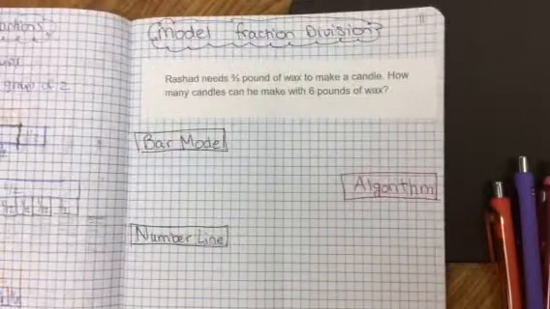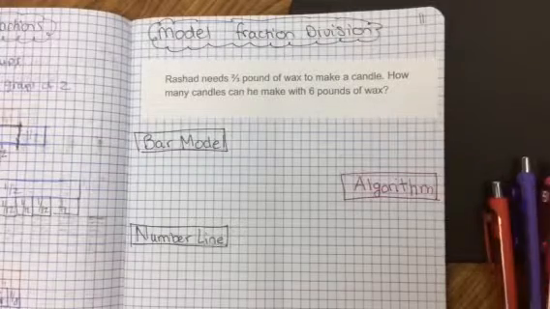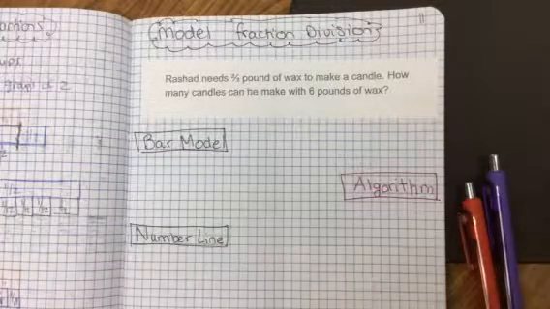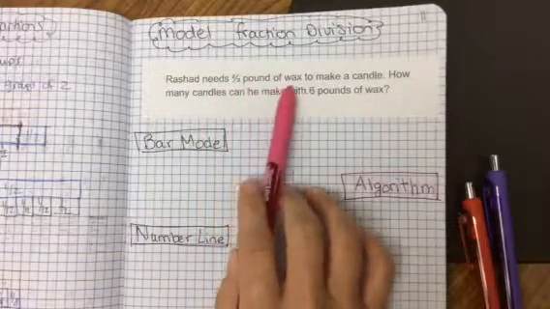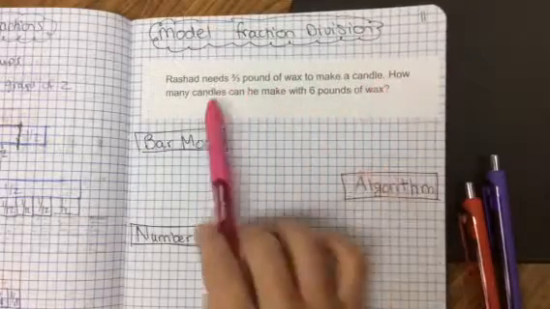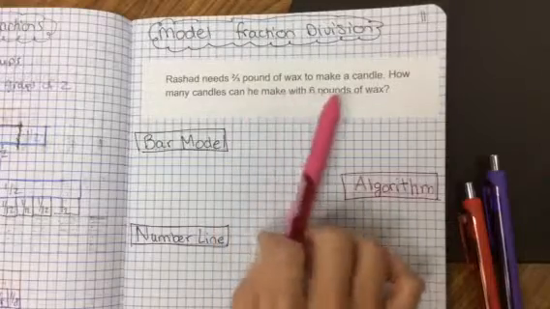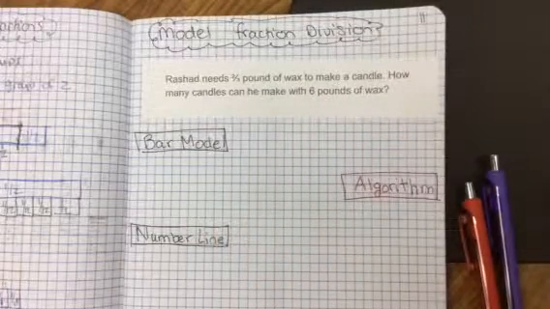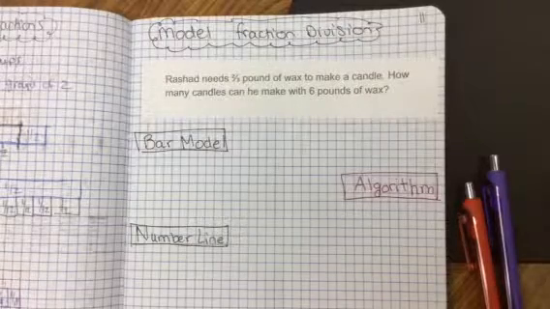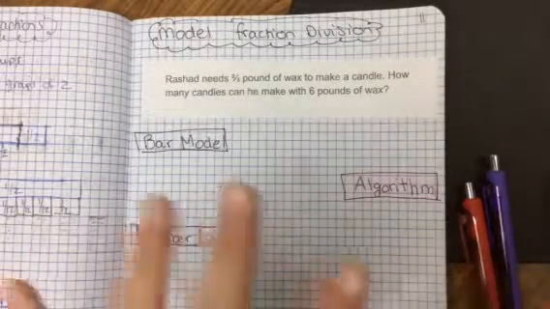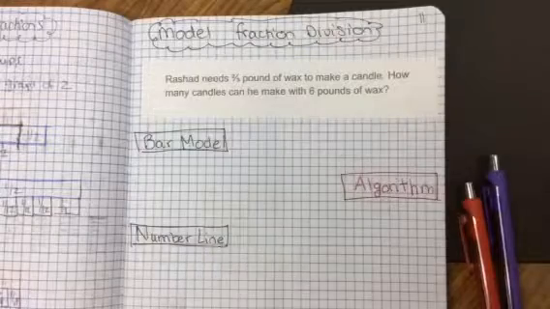I'm going to go ahead and move on. So we do have our problem here, and I'm going to read this. Rashad needs 2/3 pound of wax to make a candle. How many candles can he make with 6 pounds of wax? So seeing this word problem here, I know that I'm going to be working on division because it's asking me to split something up into equal amounts.